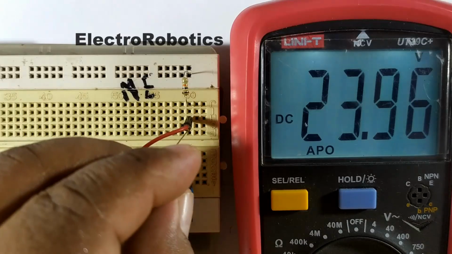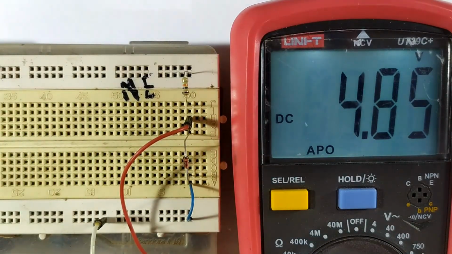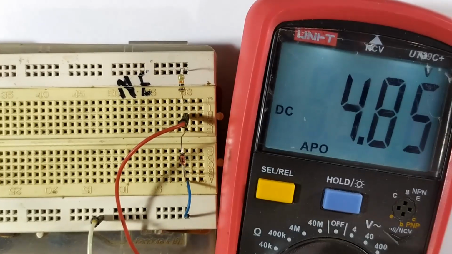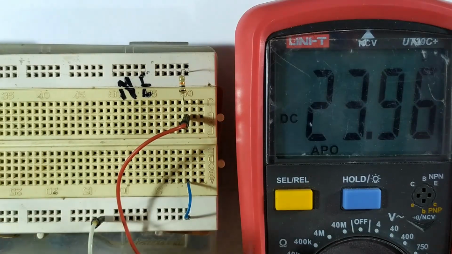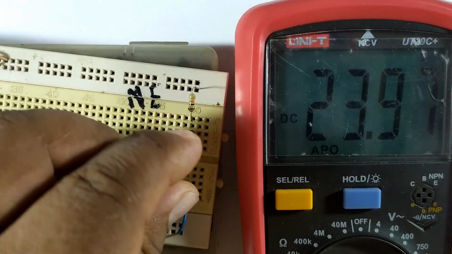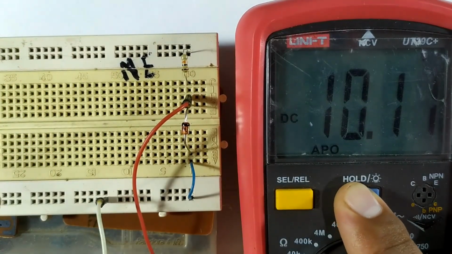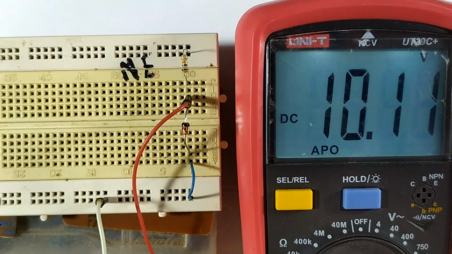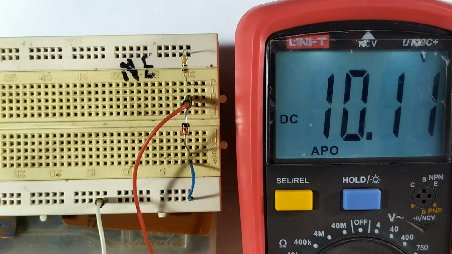Now we are going to place the other Zener diode and see what voltage it is. Remember that the negative goes to positive and the positive goes to negative. There you have it. It's 10 volts. There you can see the negative of the diode and the resistance to positive.